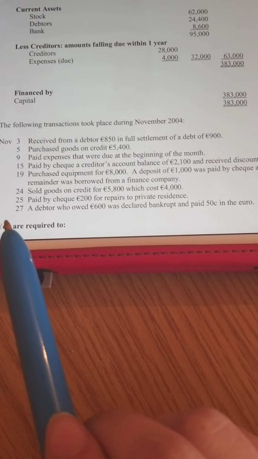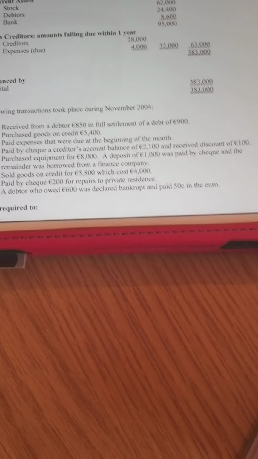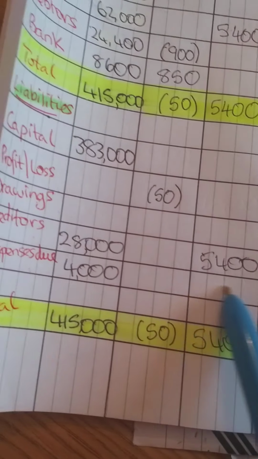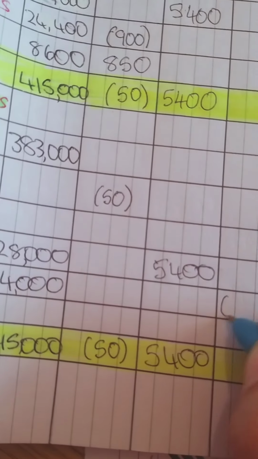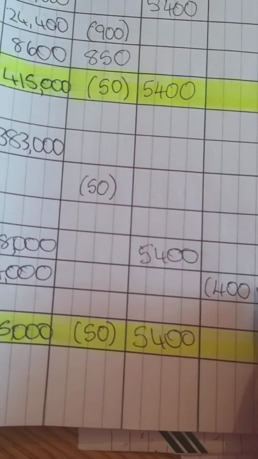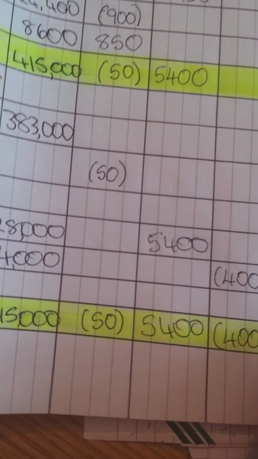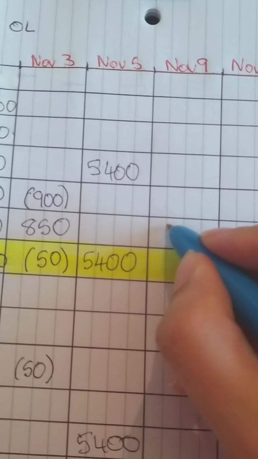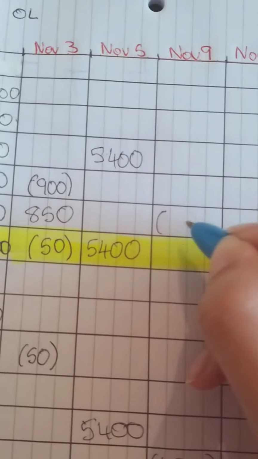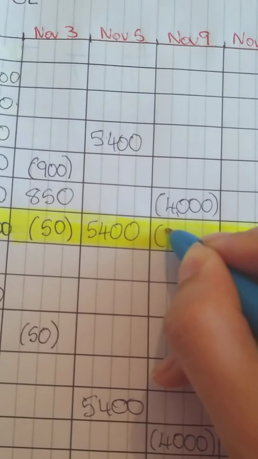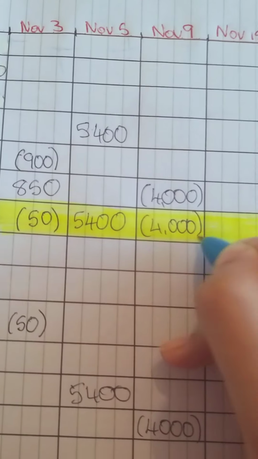Okay, the next one then, on the 9th, paid expenses that were due at the beginning of the month. Okay, so we know that our expenses that were due were 4,000. So we paid them. So that's a negative 4,000. So our bank, if we paid off the 4,000 we owed, it's going to reduce our bank account by 4,000. And that'll give us a negative 4,000. Okay, so that's that much done.